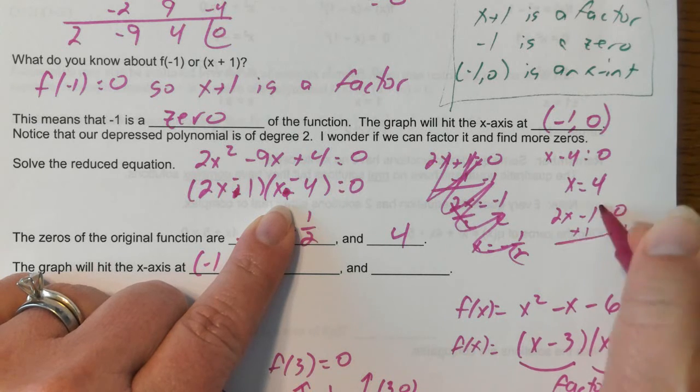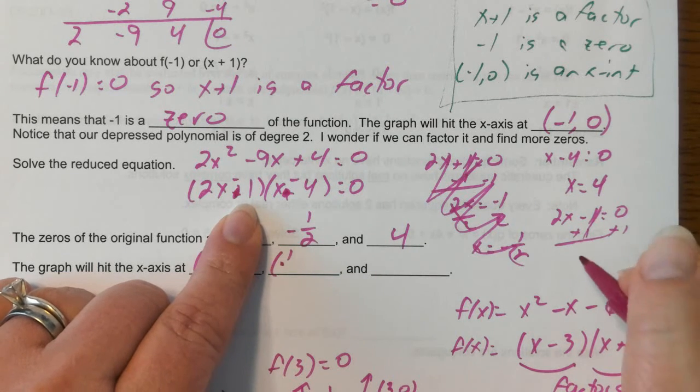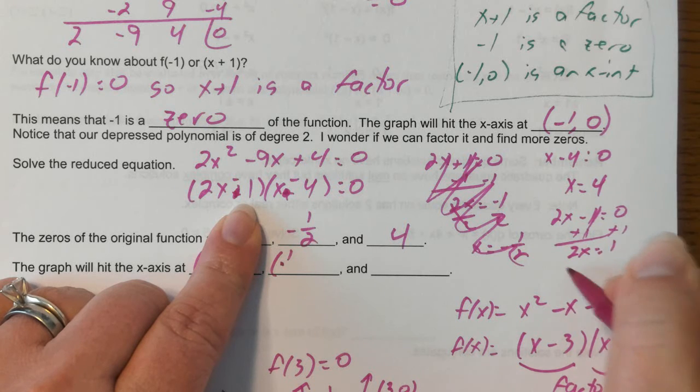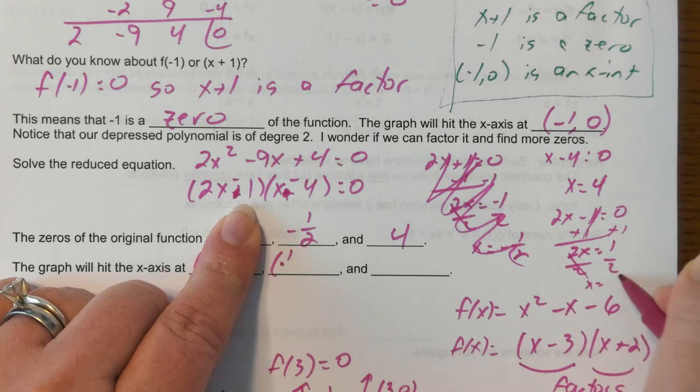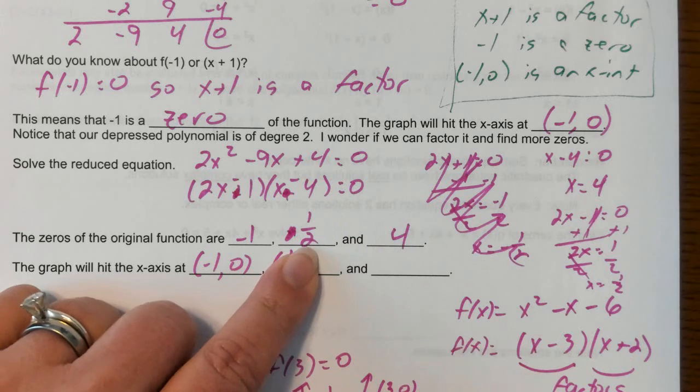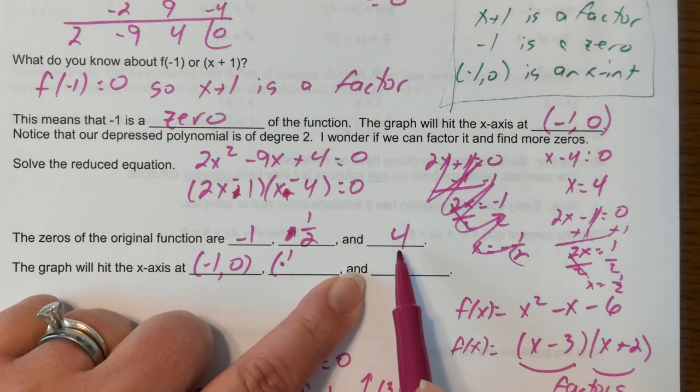So I add 1 to both sides. I messed up on my factoring there. I wasn't paying close enough attention. 2x equals 1, divide by 2. So x is 1/2. So it's positive 1/2, that's the 0, and positive 4.